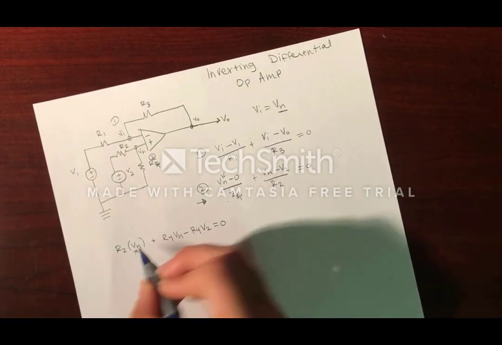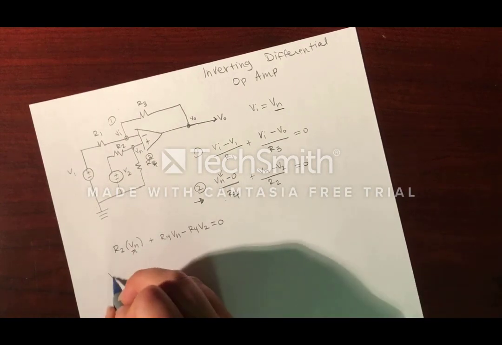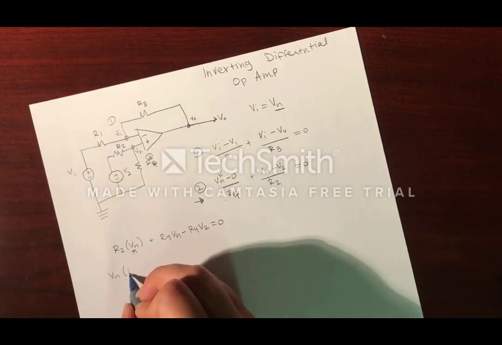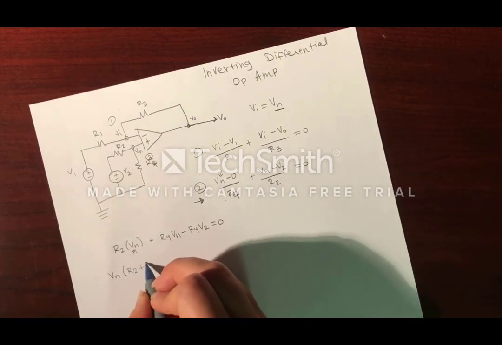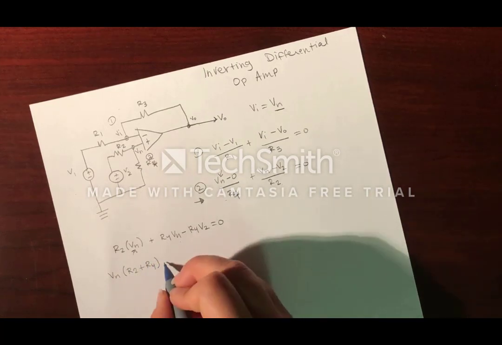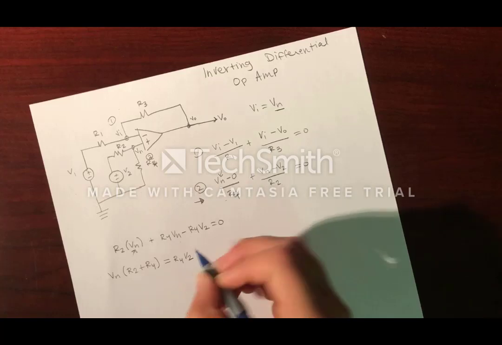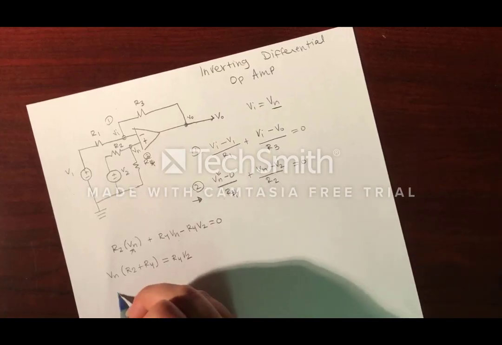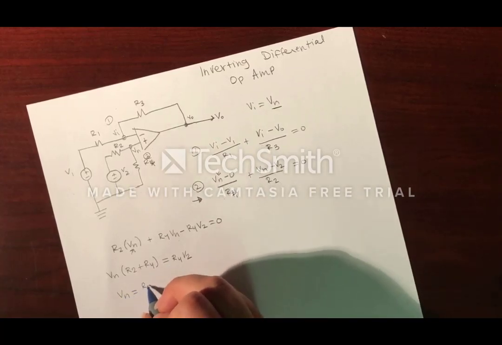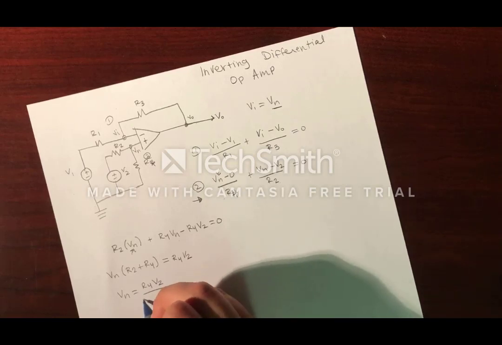Now we will solve for this term by pulling out like terms. So here we can say Vn times (R2 plus R4) is equal to R4 times V2. We will divide this over, and our Vn will be R4 times V2 over (R2 plus R4).